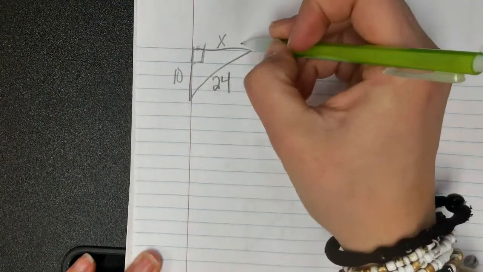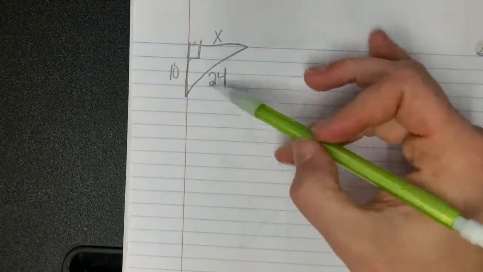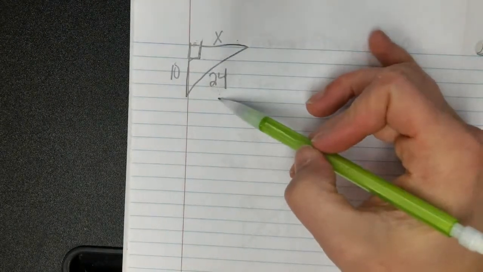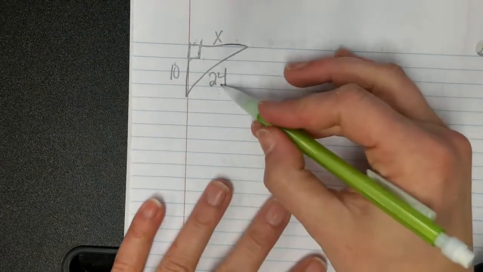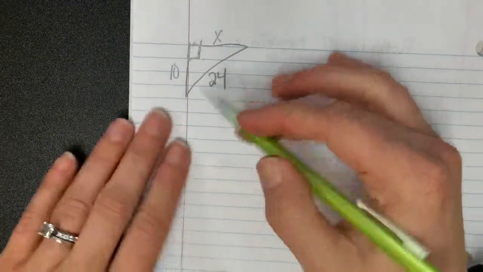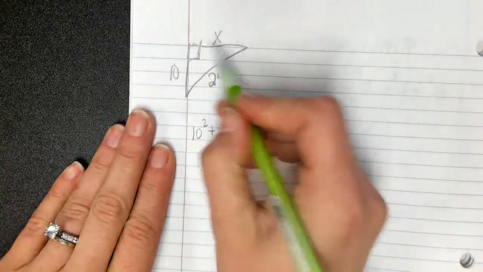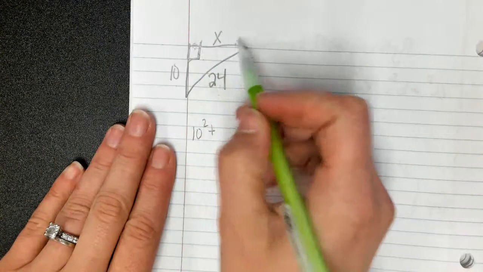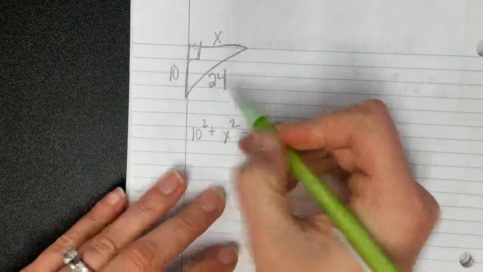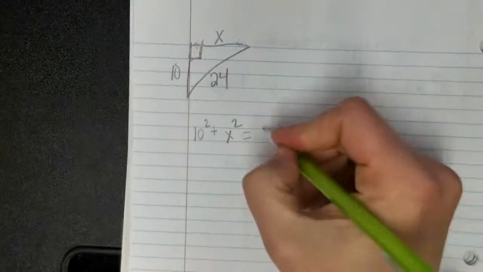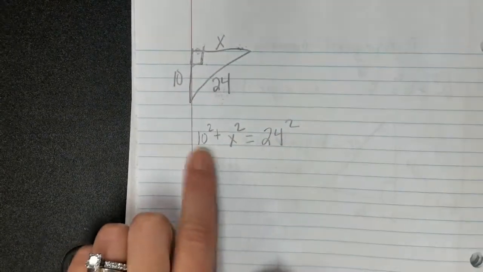X is here. So are they asking us for a leg or a hypotenuse? Well, I already know the hypotenuse. The hypotenuse is 24 this time. So when I set this up, this is actually C. So I have A, which is 10 squared, plus I don't know B, or I don't know the other leg. I can put B squared, I can put X squared, doesn't matter, equals 24 squared. So the only difference this time is we're solving for one of the legs.